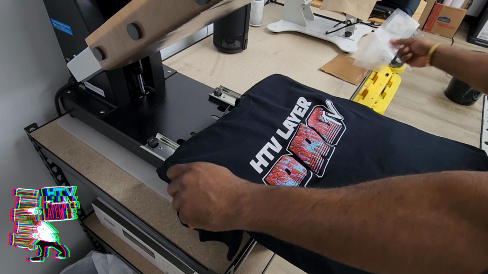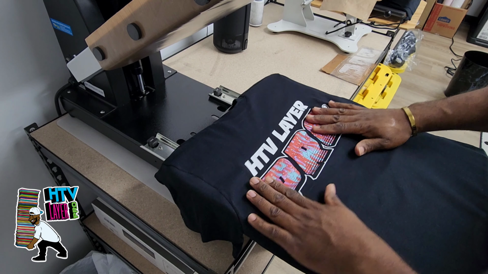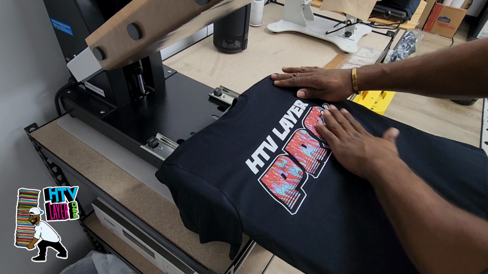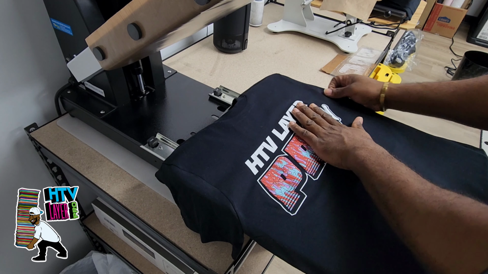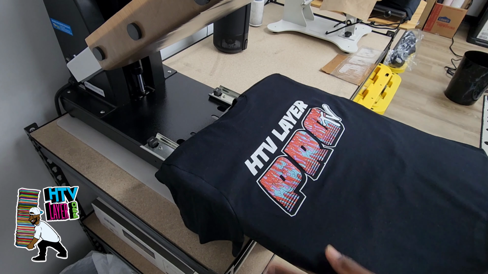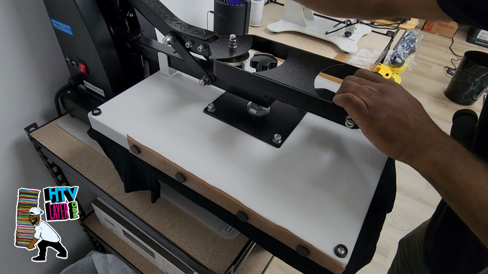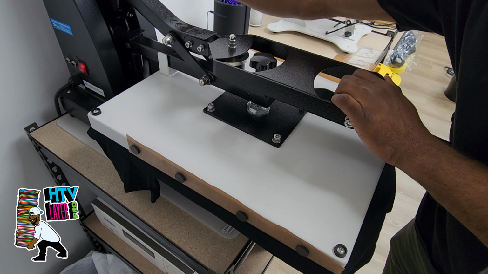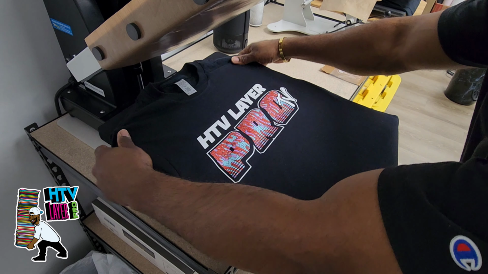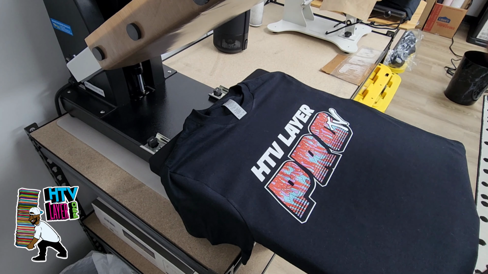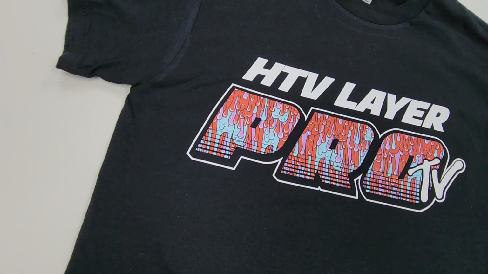All right. And I'm gonna press it one more time just to give it that flat, because these patterns are super sticky to carrier. Let's push that in, press it 5 more seconds. All right, and we are good to go. And there we go.